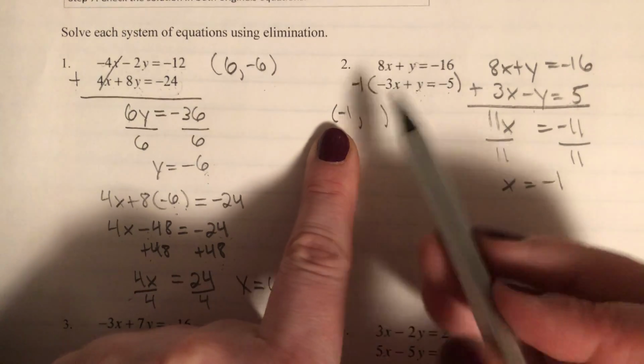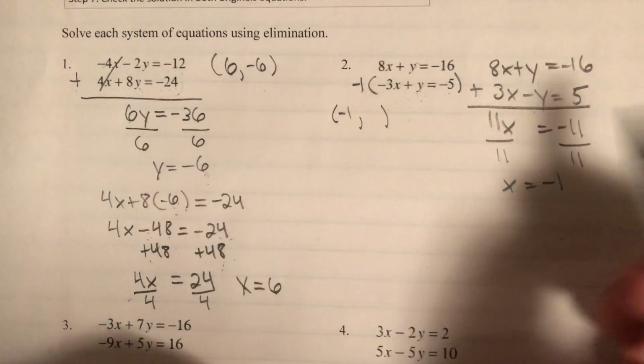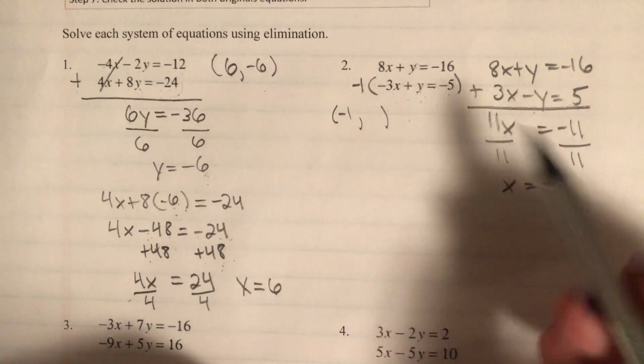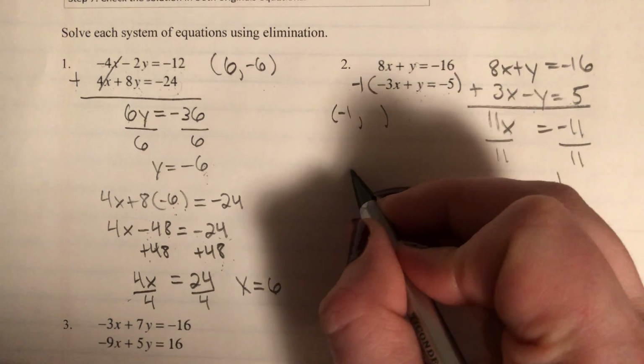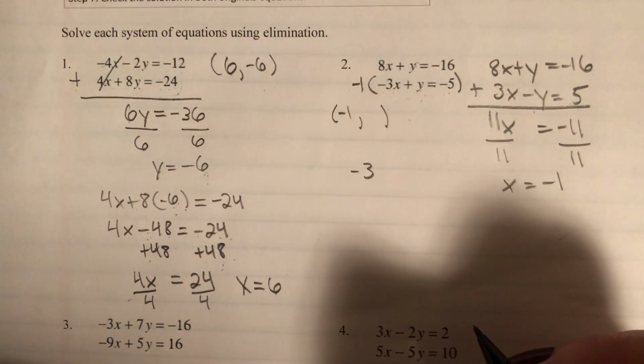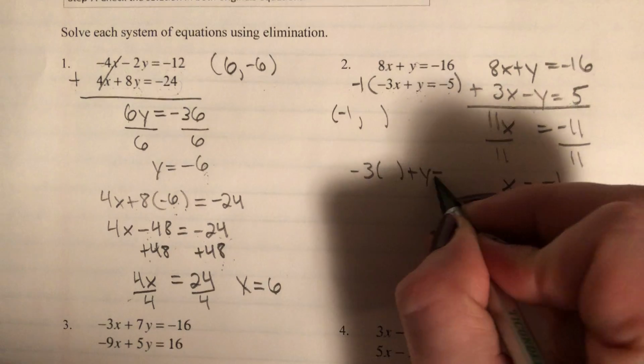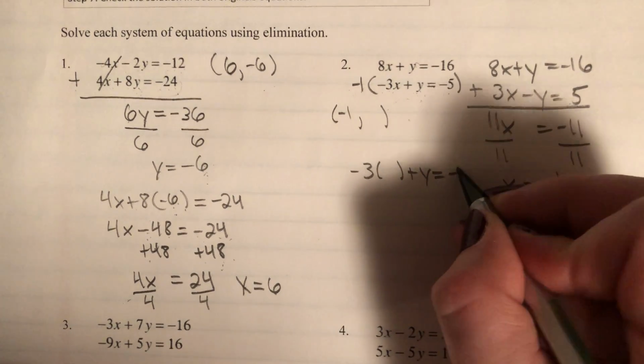And now I need to use that in one of my two equations. Now, it doesn't matter which equation you use. I'm going to use this bottom one just for the heck of it. I don't really have any other reason than that. So it's going to be negative 3 times a number plus y equal to negative 5.